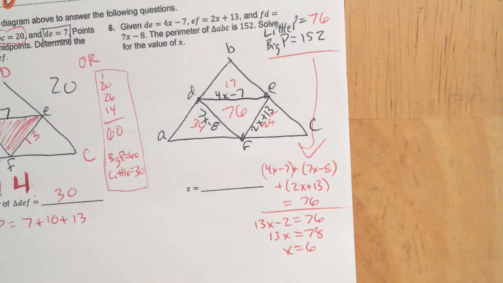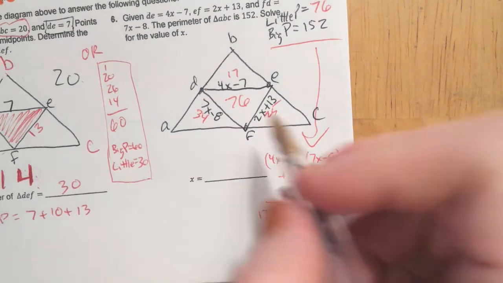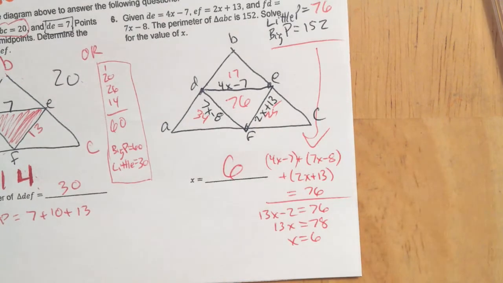And so I feel really good about this. This is what we were supposed to have. So our final answer is 6. Okay, so that is that lesson.